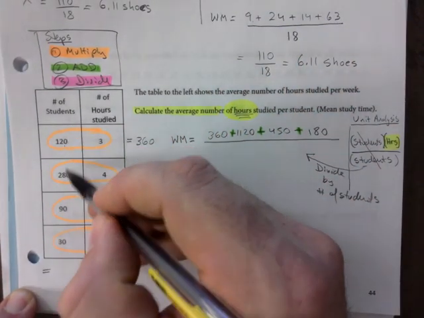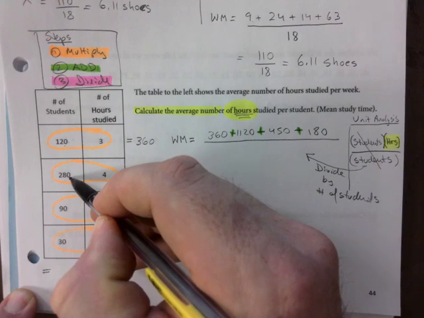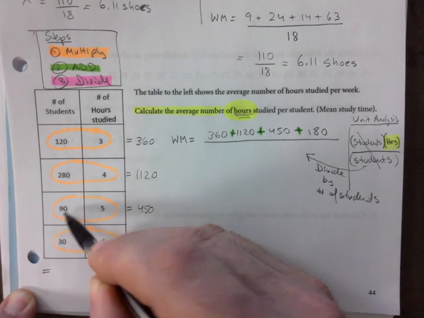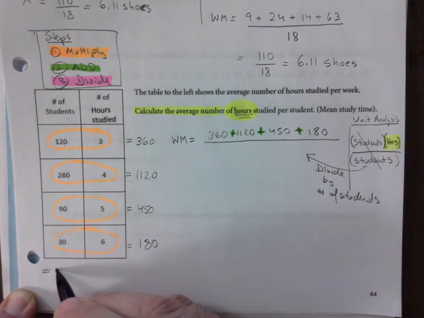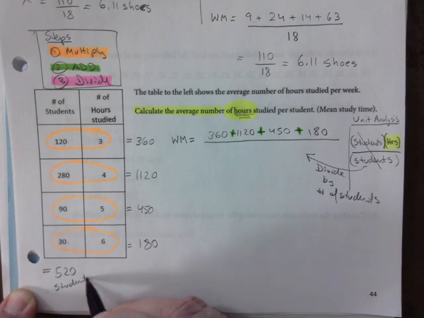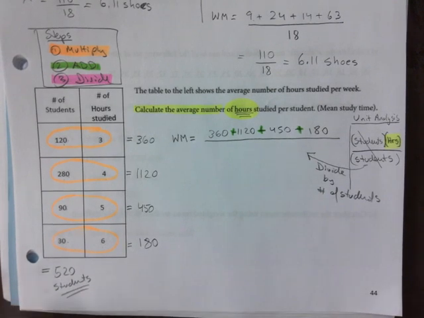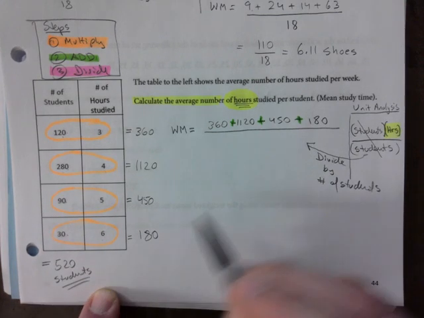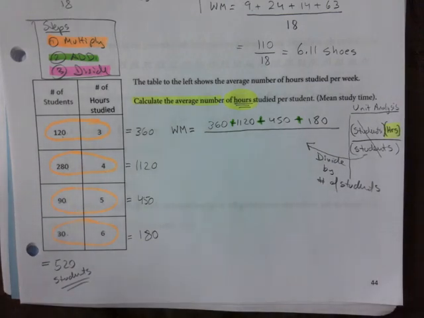So 120 and 280, that's 400. 490 plus 30, 520. 520 students. I'm not going to highlight that, I'm just going to write this down here.